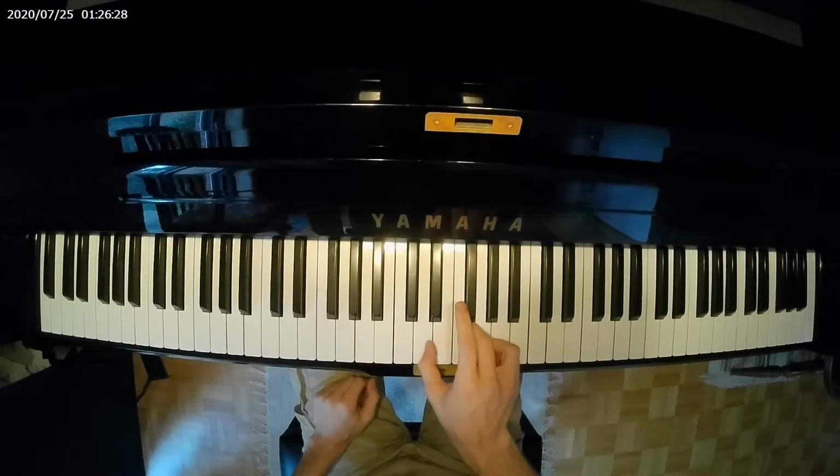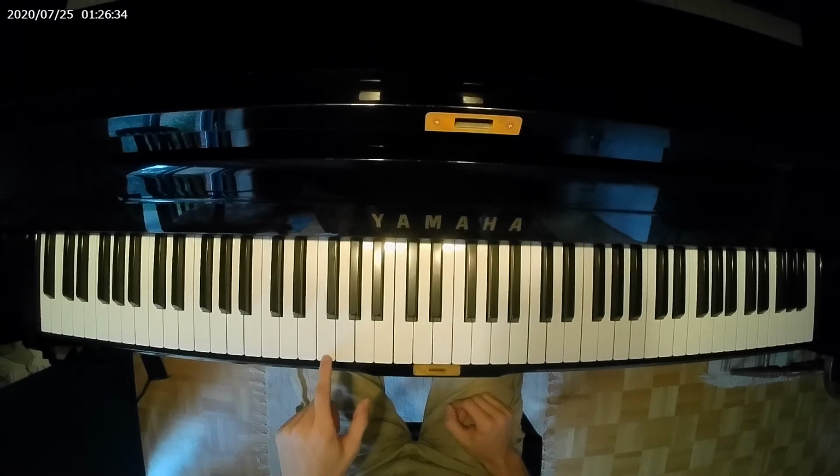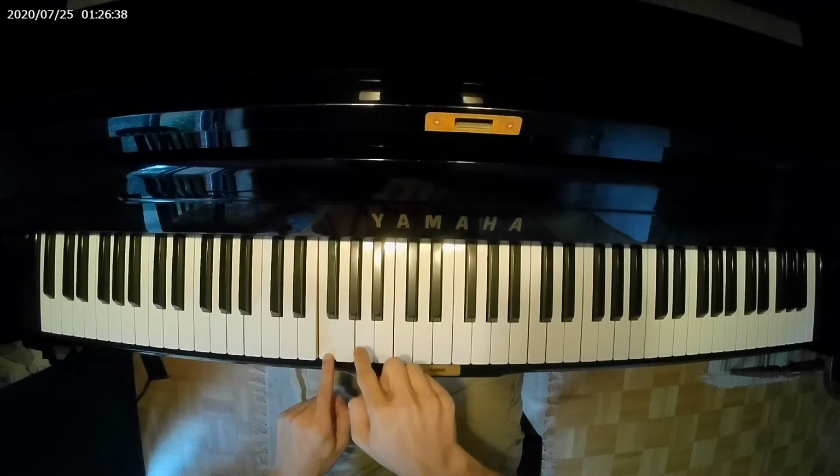So that's how you build intervals. That's how you build major thirds. Let's try one last one as an example. Let's start on the root of F. 1, 2, 3, 4.